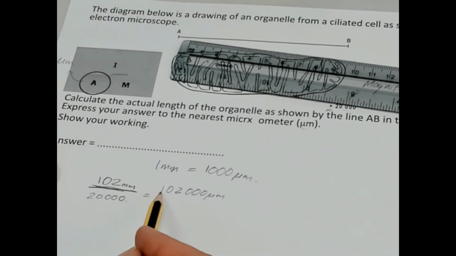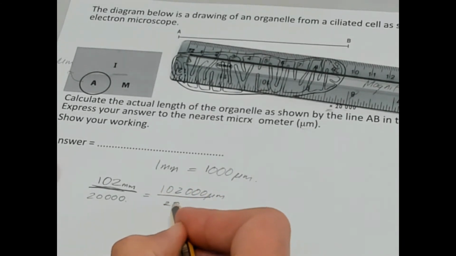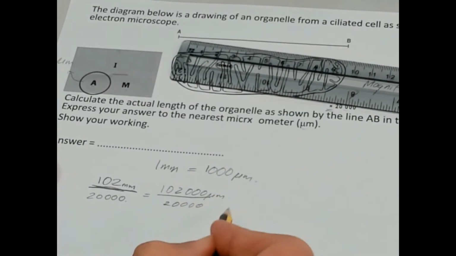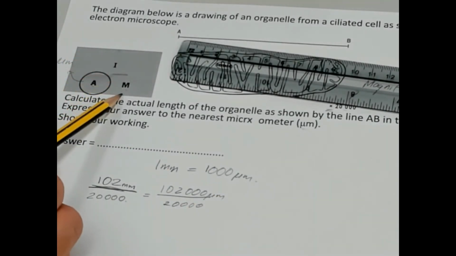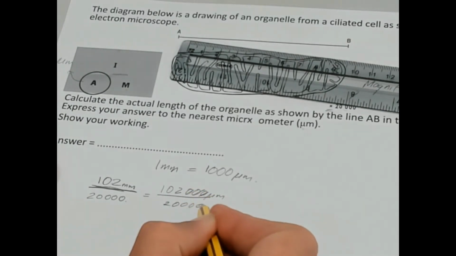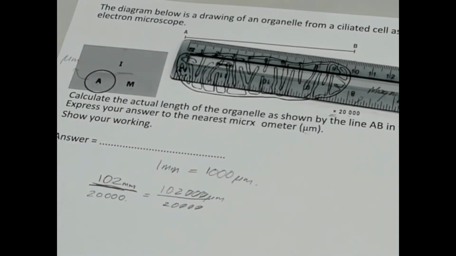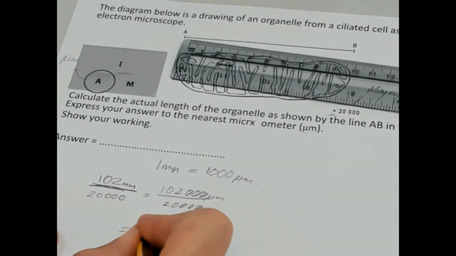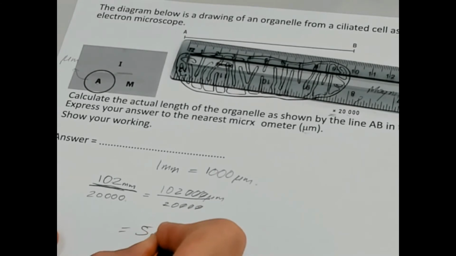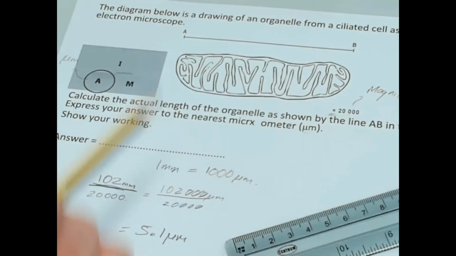Okay, so now I've got 102,000 micrometers on top. I've got 20,000, that's my magnification, on the bottom. I'm doing I over M, and I'm going to simply just divide these two. So these zeros are going to cancel. 2, 3, and I'm going to type in 102 on my calculator. 102 divided by 20. This is going to give me my answer of 5.1 micrometers. That's the actual length. It's the actual length of the cell.